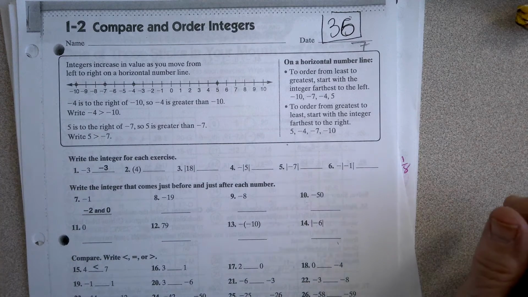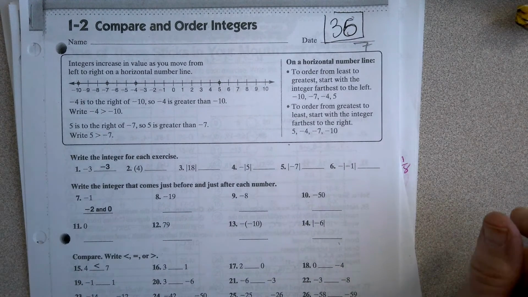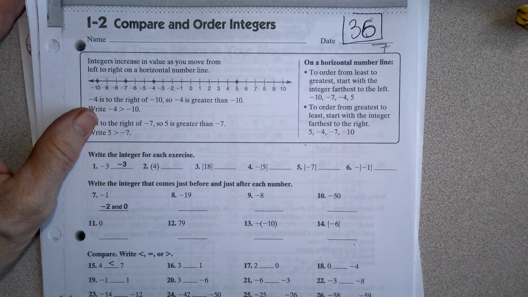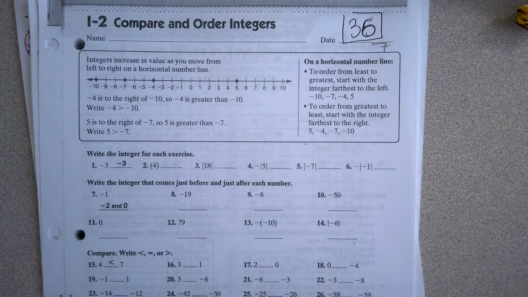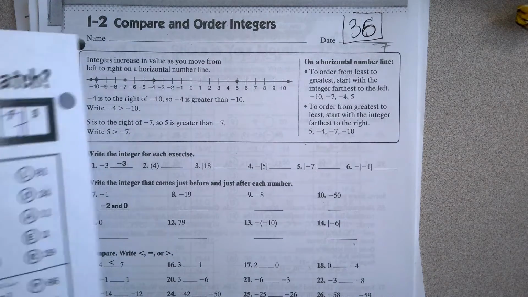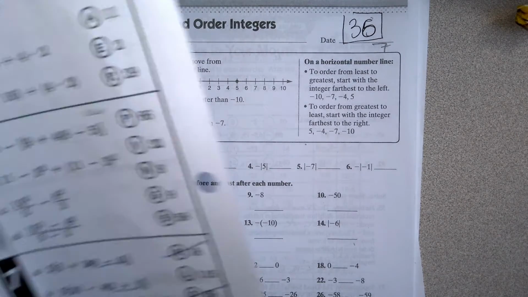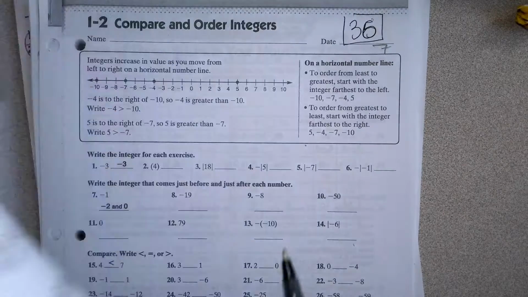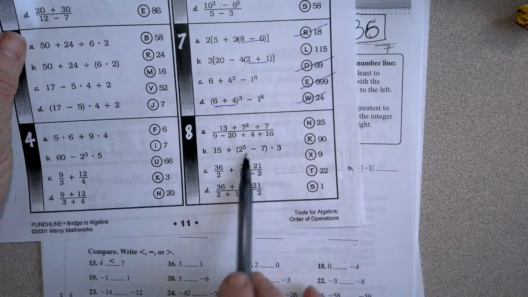It is assignment 36, and this is going to be super simple today. It is just comparing and ordering integers. I might throw in, near the end of the period, because 6th graders are doing something different. They're doing order of operations, and I just need to see how good your order of operations are.